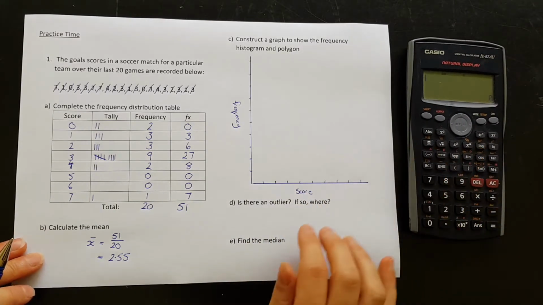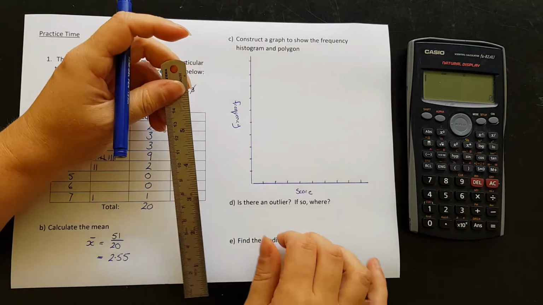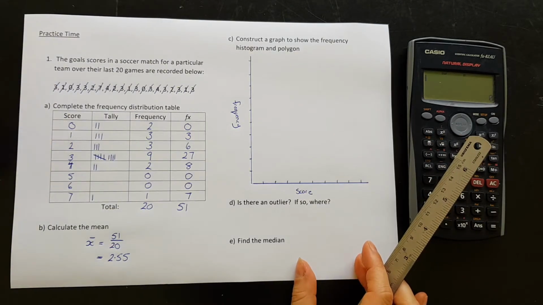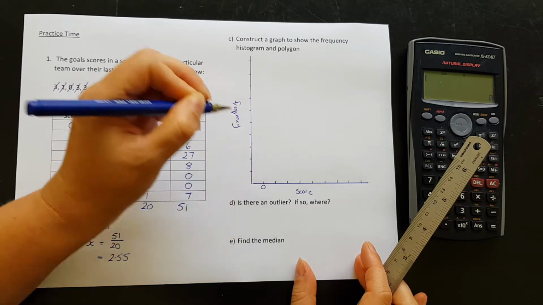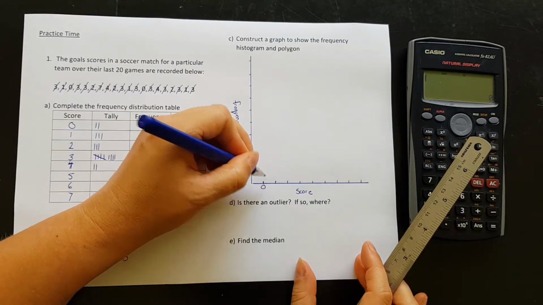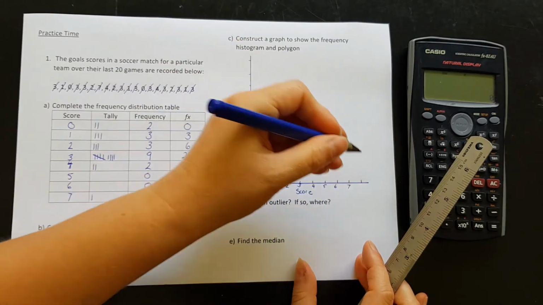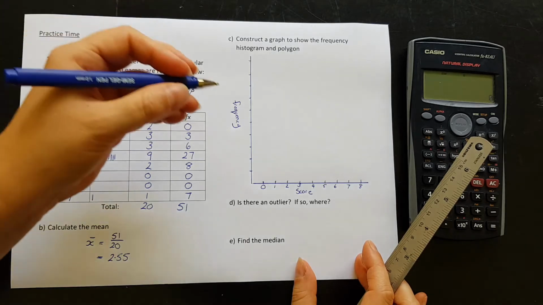Okay, now in C, we want to construct a frequency histogram and polygon. So it's just both of them in the same question here. So let's first of all put our numbers on. Our scores are from 0 up to 7. So we need 0 to be here. Don't put it on here or we can't get a full width column. So it needs to have its own line over here. And don't forget your spare. And our highest frequency was 9.